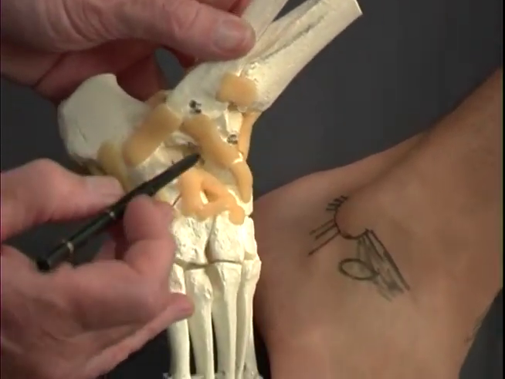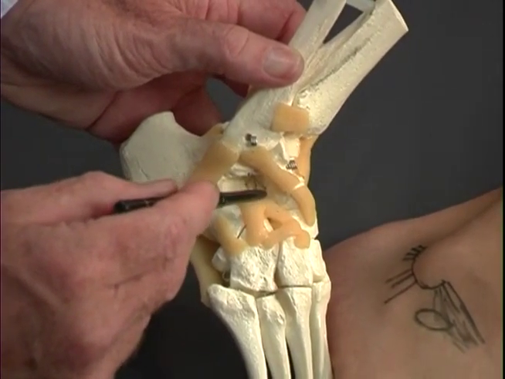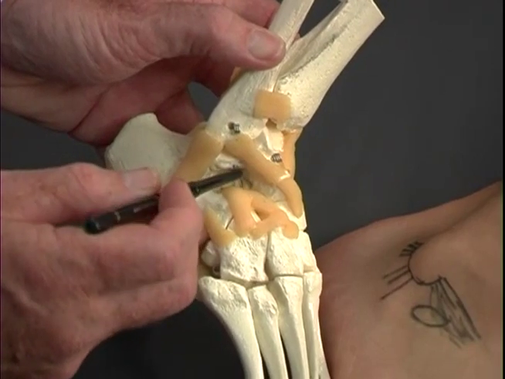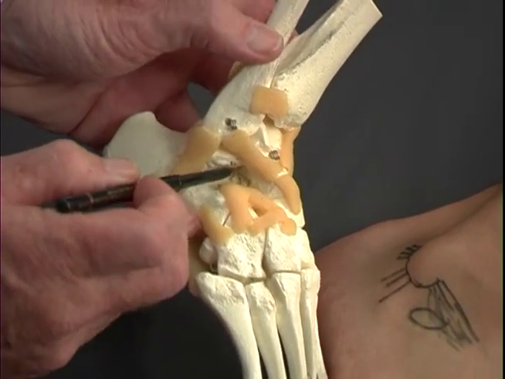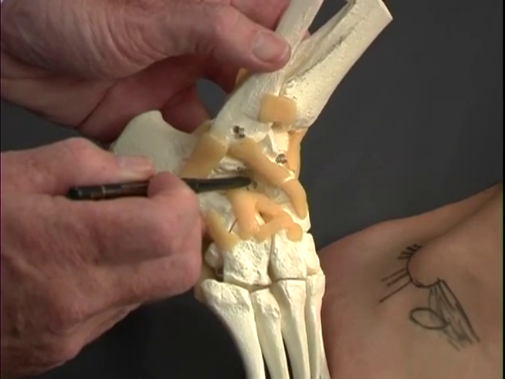The sinus tarsi we can see quite clearly on the model right here, and inside the sinus tarsi is an interosseous ligament, the talocalcaneal ligament, from the talus to the calcaneus, deep in here.